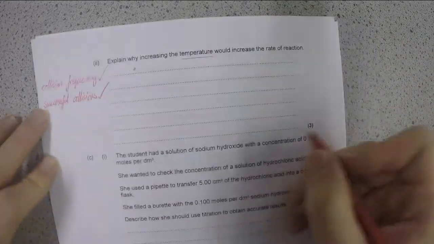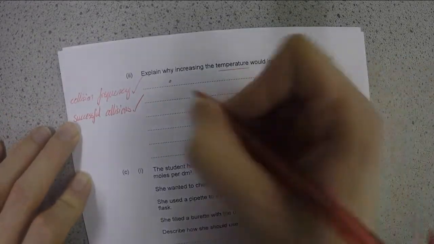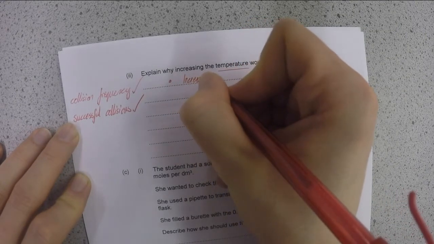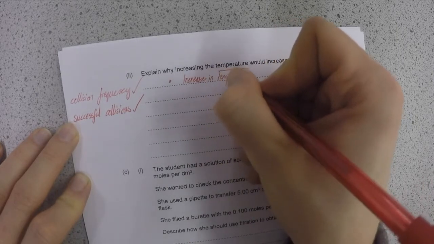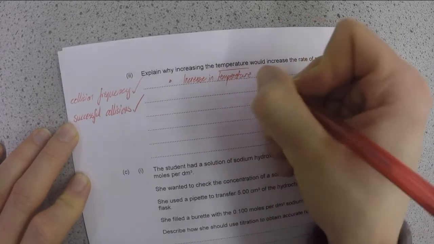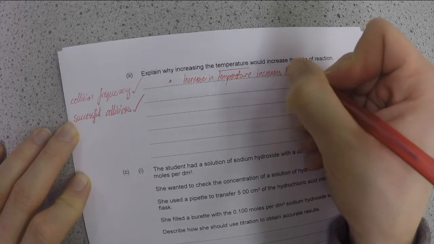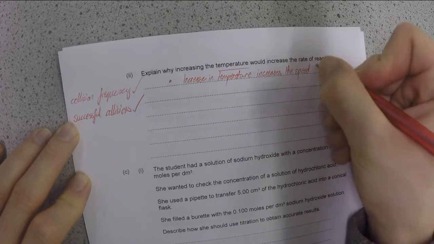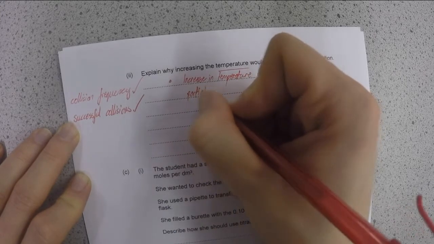So this time 3 marks. So first, what effect does temperature have on the particles? An increase in temperature increases the speed the particles are moving, or increases their energy.